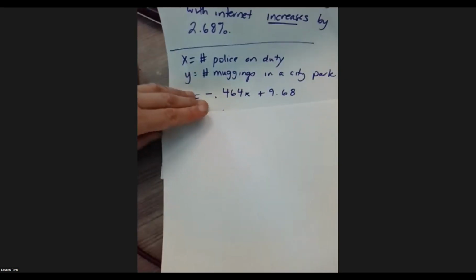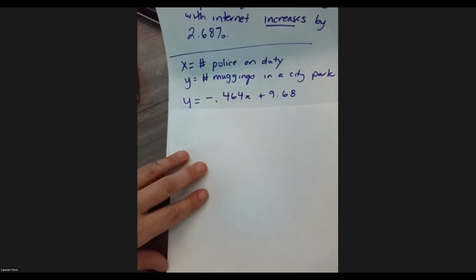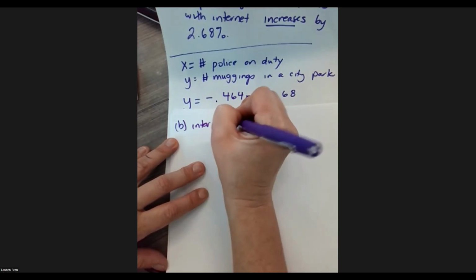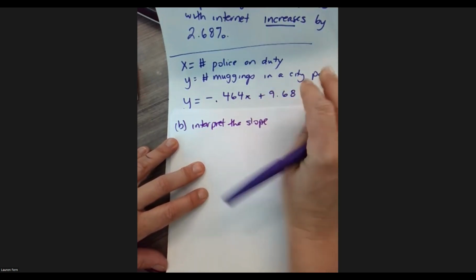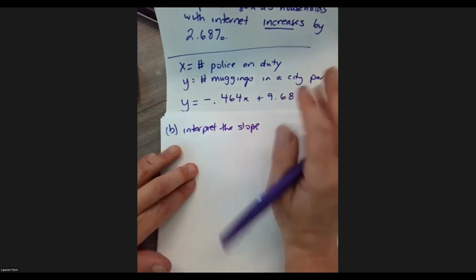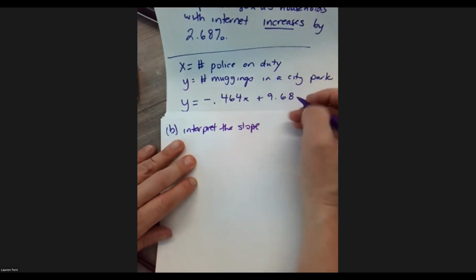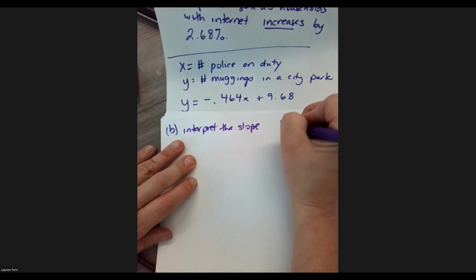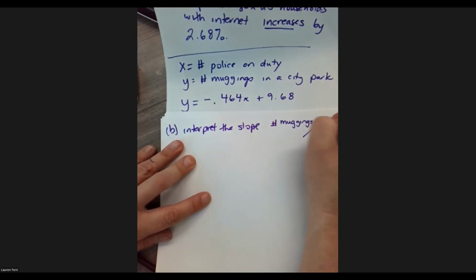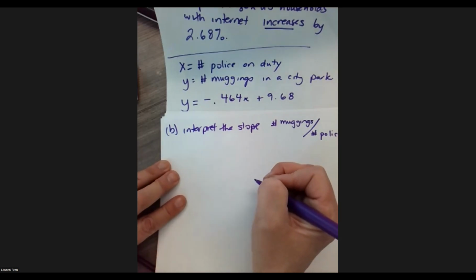All right, then the next thing that we're going to do is interpret the slope. Again, I always start out by dealing with units. Notice that the units for our Y value are the number of muggings, and our X value is the number of police on duty.